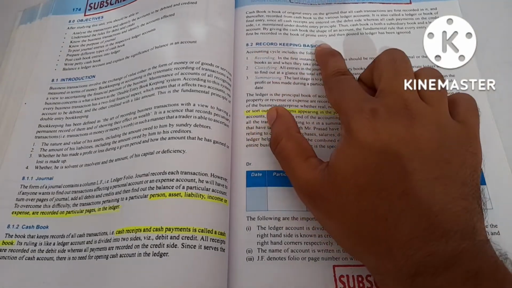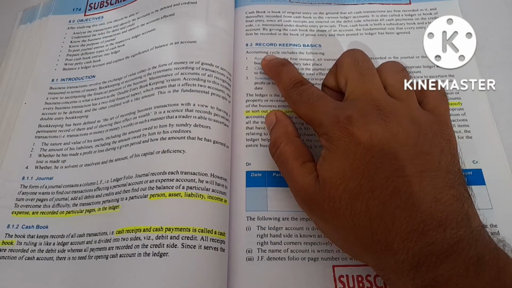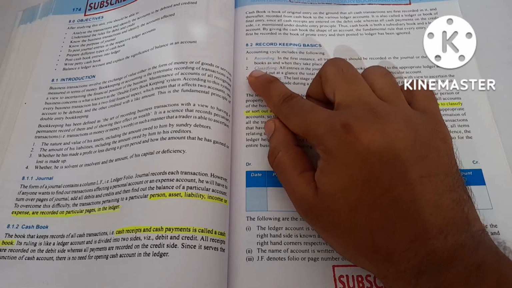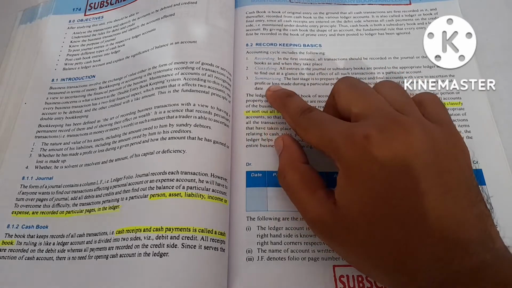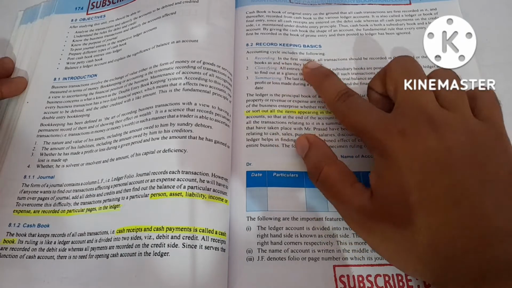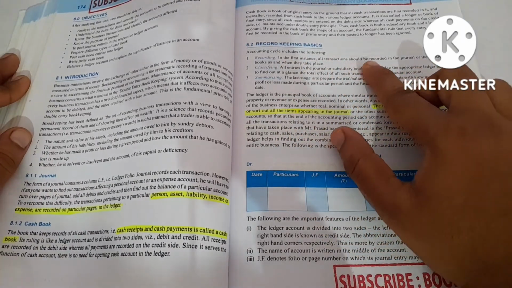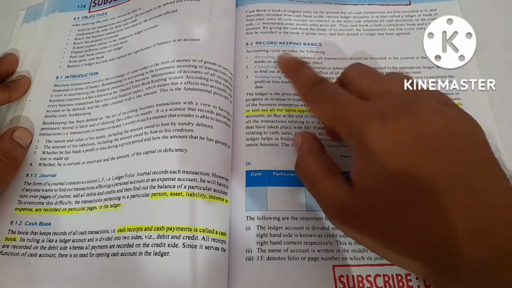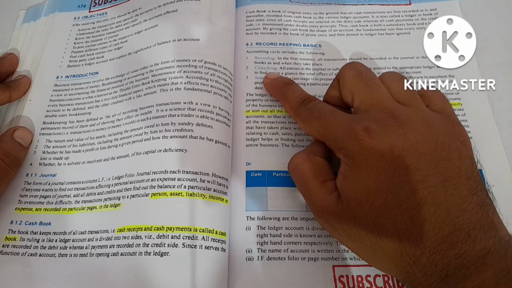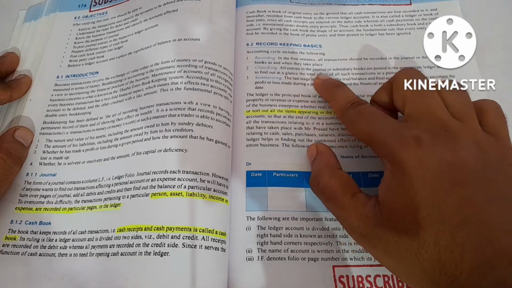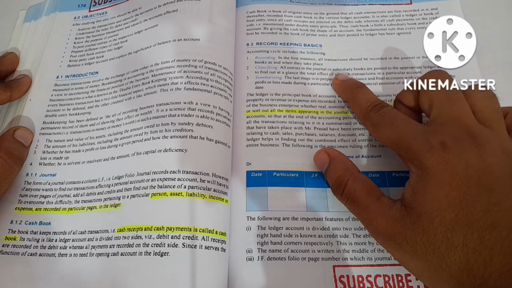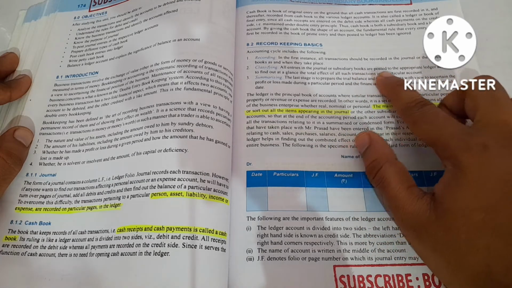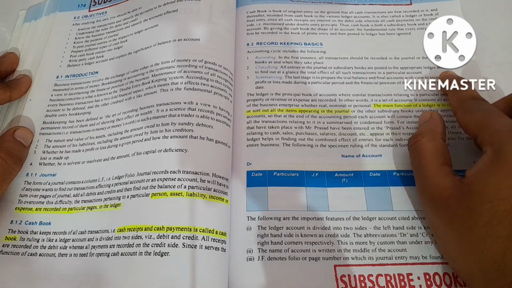Next, record keeping basis. Accounting cycle has 3 stages: recording, classifying and then summarizing. In first, all the transactions that we are recording in order wise in journal. Journal book is also known as subsidiary book. Next, classifying. The entries that we made in journal or subsidiary book, those entries we will record in ledger book, in corresponding ledger folios.